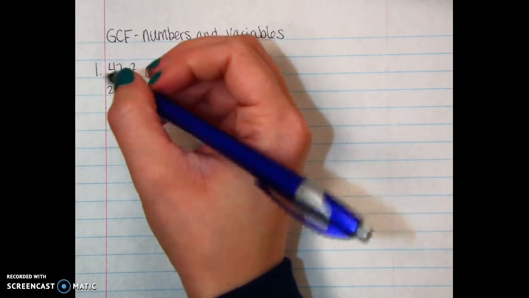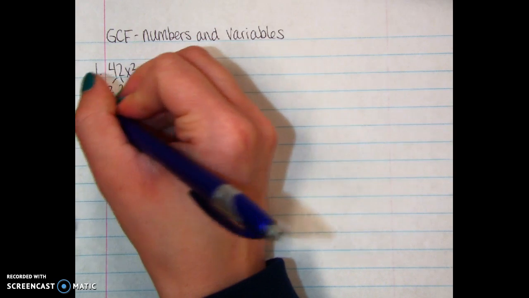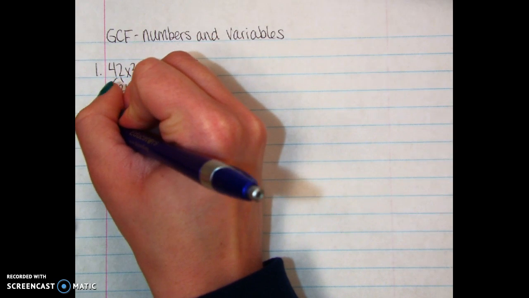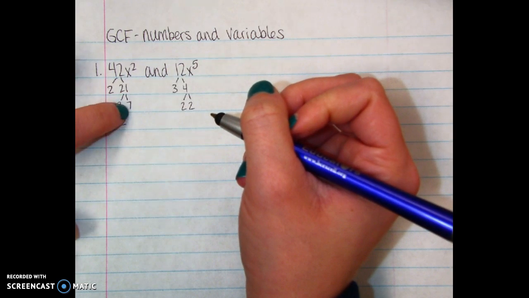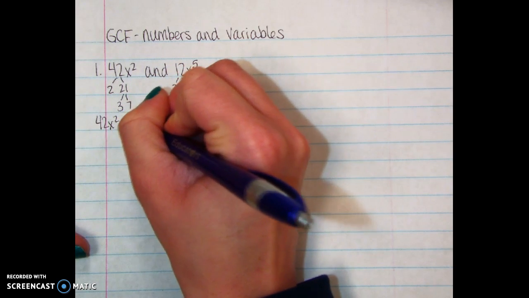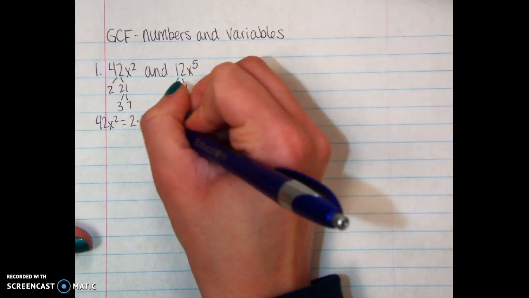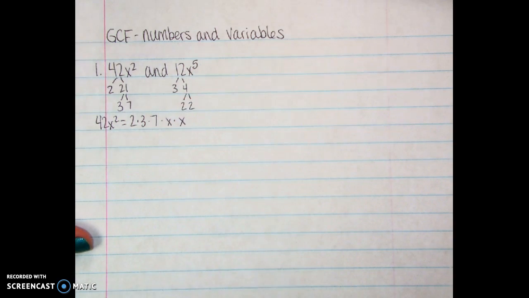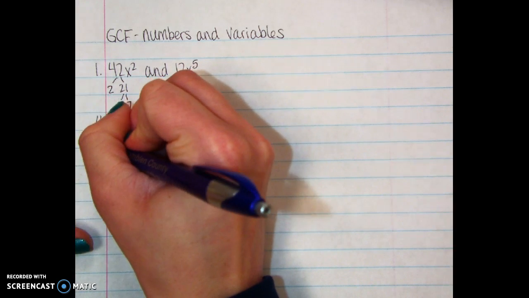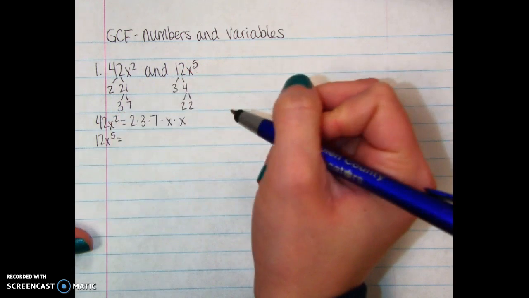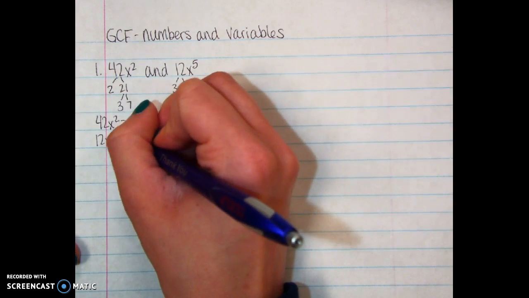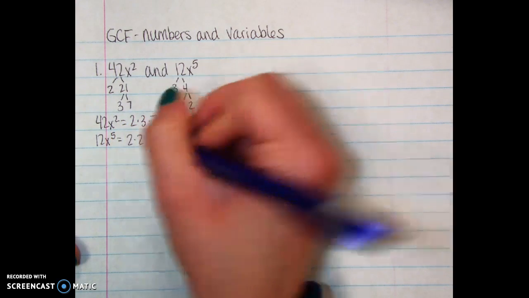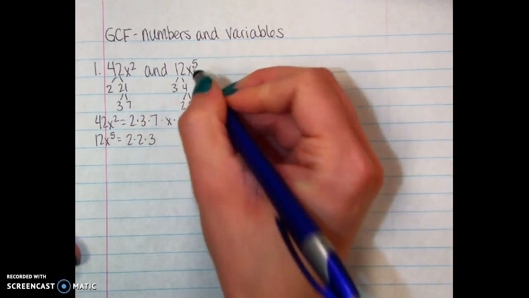Okay, so now I'm going to write out all this lovely stuff. So 42x squared is now 2 times 3 times 7. And then I have 2 x's, so times x times x. 12x to the fifth is now 2 times 2 times 3. I like to go in numerical order, so smallest to largest. So 2 times 2 times 3, and then 5 x's.